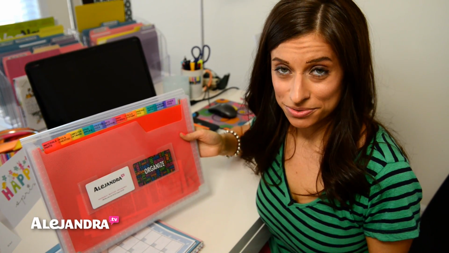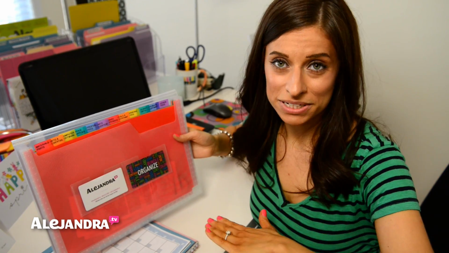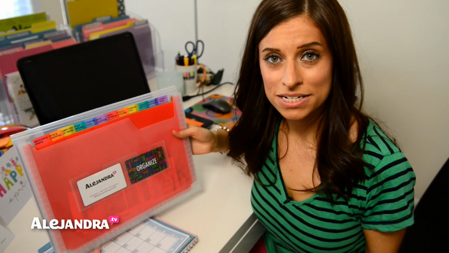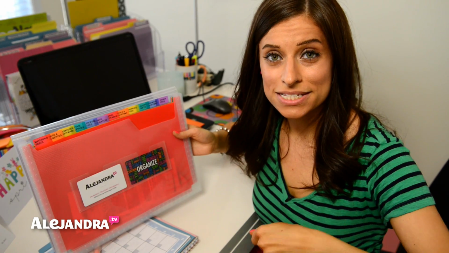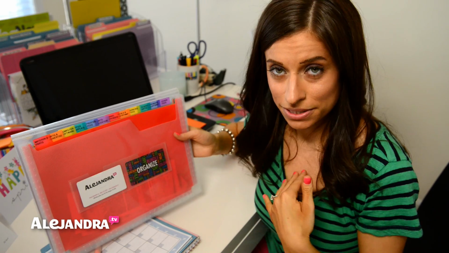So I'll just gather all the receipts for that week or for that month and I'll put them in a smaller poly envelope on my desk or somewhere near my desk. And then when it comes time to reconciling, I'll take all the receipts out of the small poly envelope. I'll enter them into QuickBooks because that's what I use for my business.